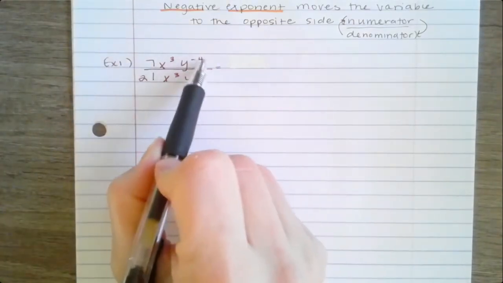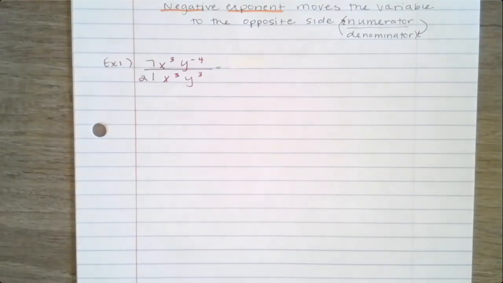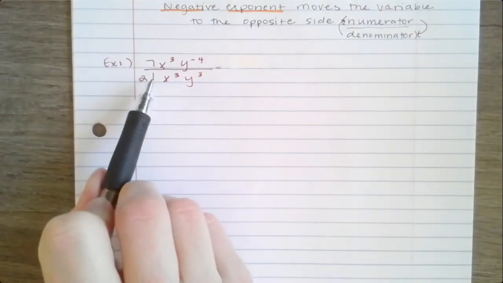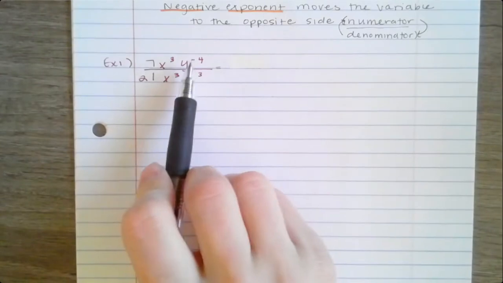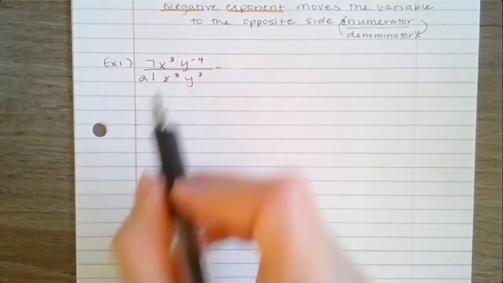And this is the first time we're seeing these negative exponents, so we've got to figure out what to do with that. And my denominator is 21x cubed y cubed. What makes this problem different than what we've been doing is this negative exponent. I think I've said this a few times and I'm going to continue saying it.